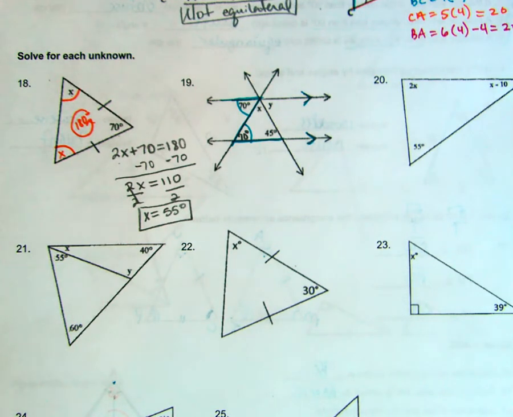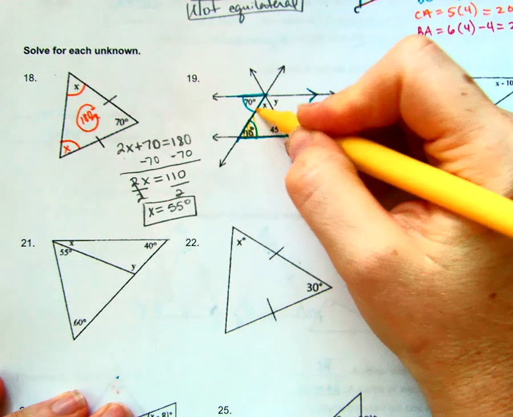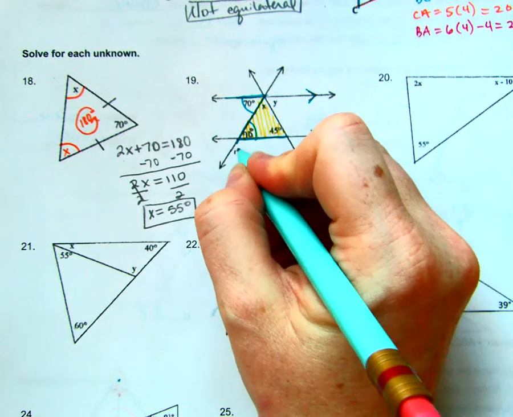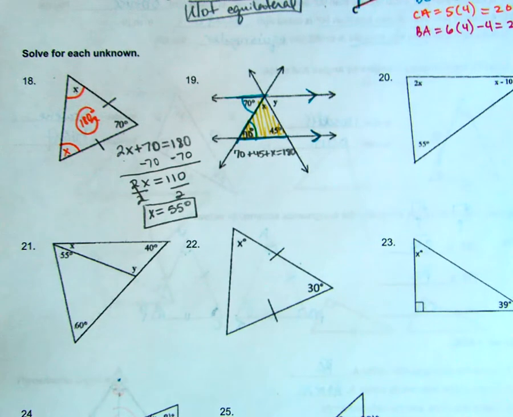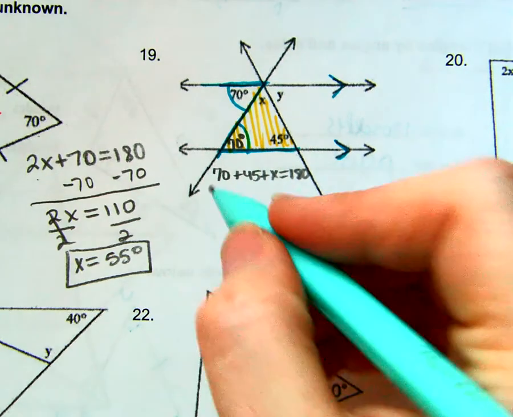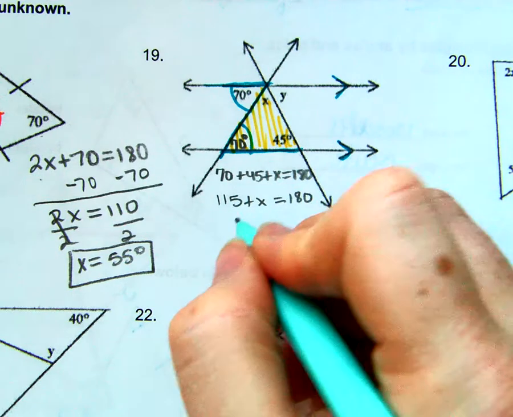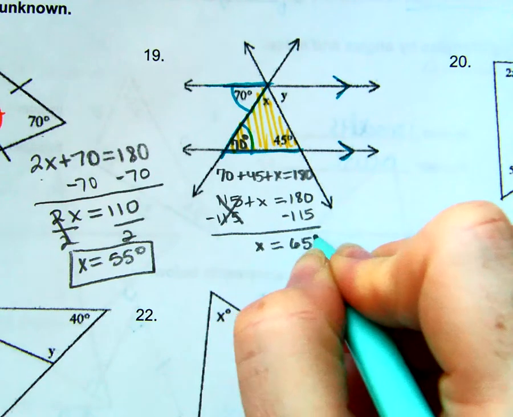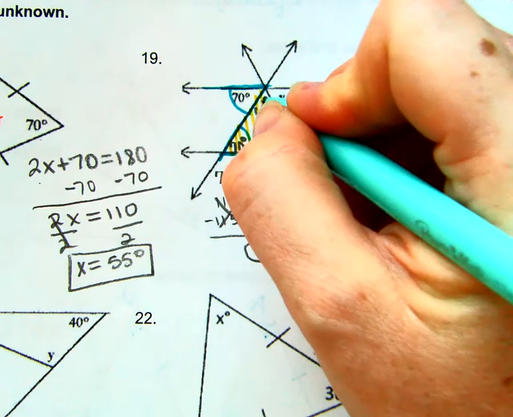And then I've got this inside triangle here to work with. So if I kind of consider this inside triangle, I know the sum of the angles in there should be 180. I know that 70 plus 45 plus x is going to be 180 degrees. And then I can combine 70 and 45 and get 115. And then solve for x. I can subtract 115 and I get x is equal to 65 degrees. Okay, so there's my x. So now I know that this is 65.